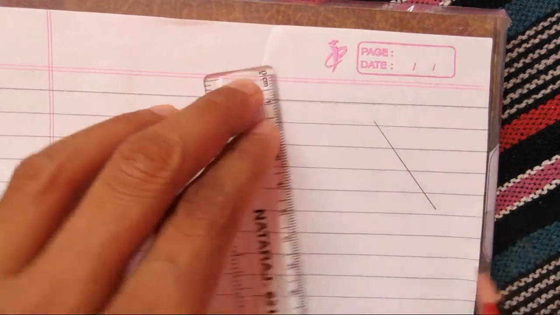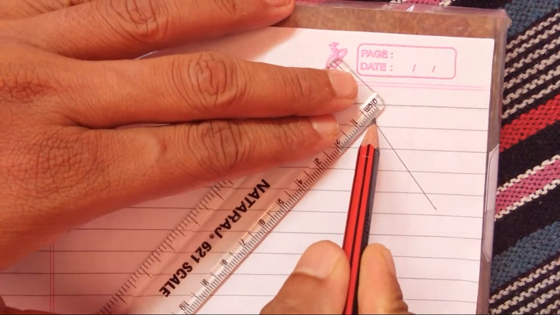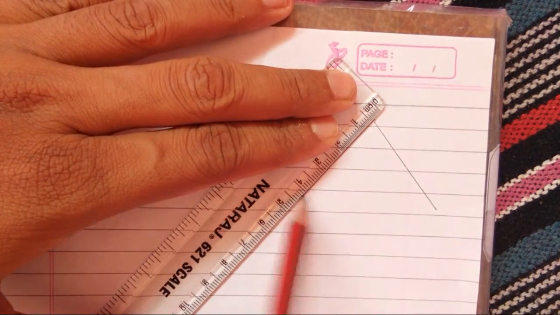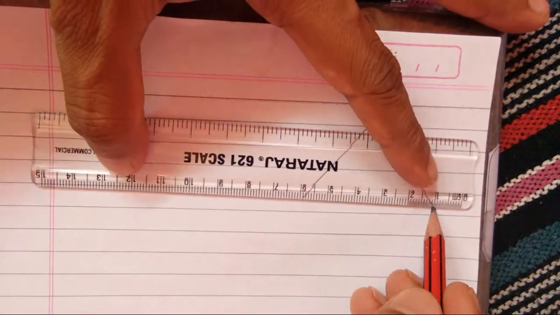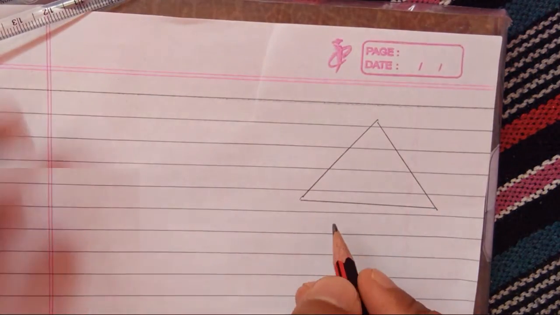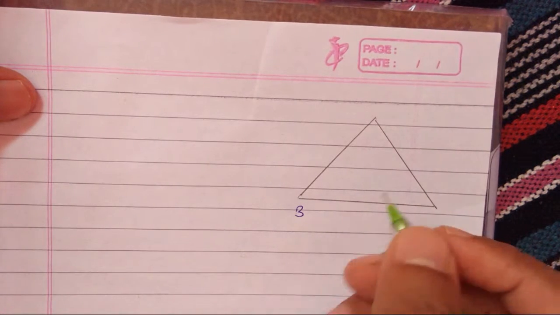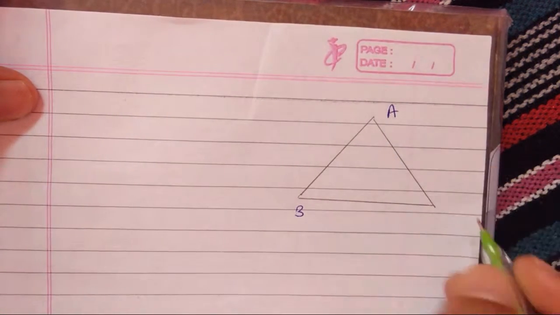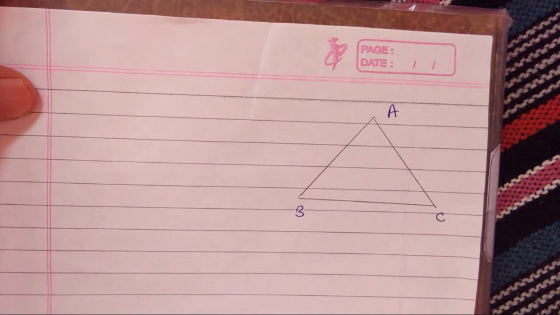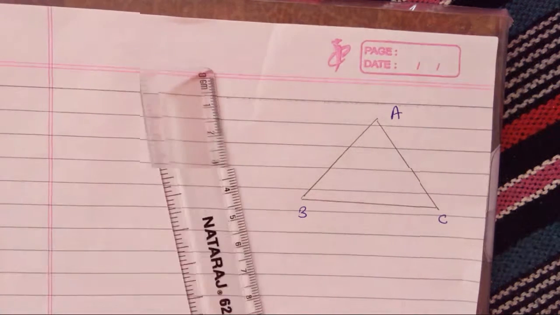So here the end points are B, A, C. BAC is one triangle, and in that it is given that DE is parallel to AC.